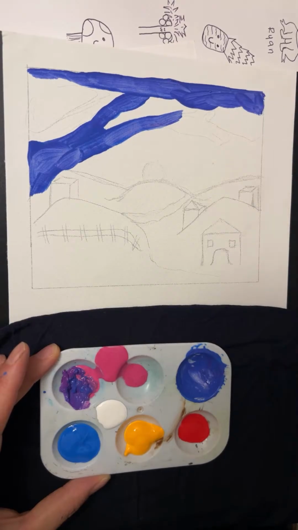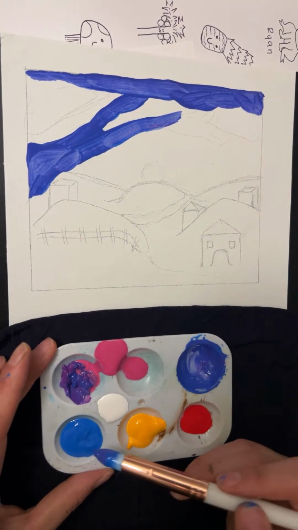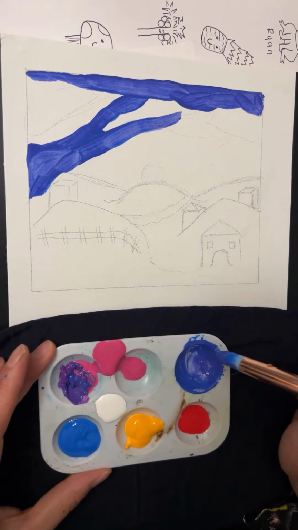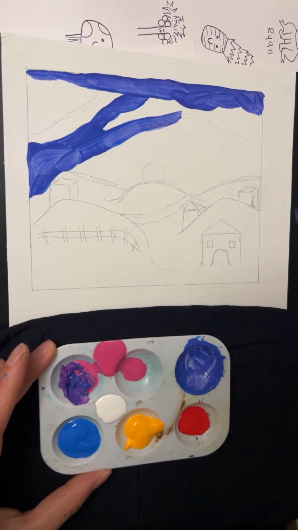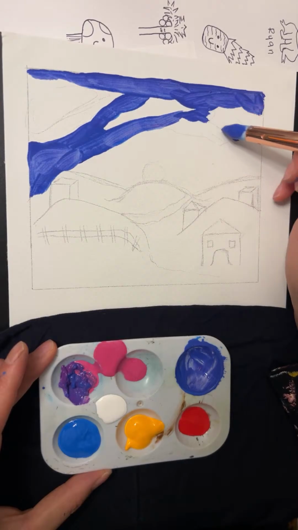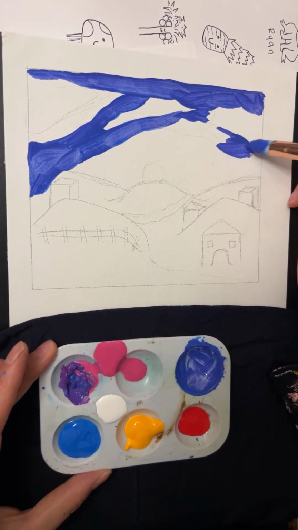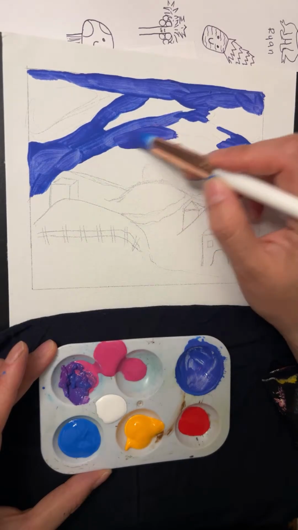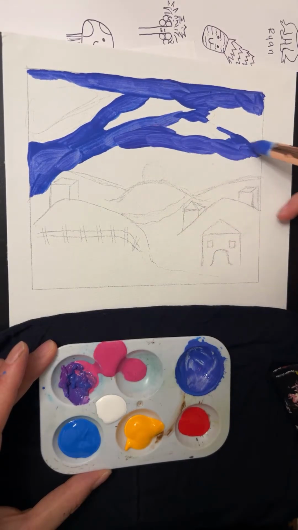I've mixed this blue that I have here with some purple, and what it does to the blue is it creates a color called Celeste blue, or depending where you're looking up the color, it may have different names.